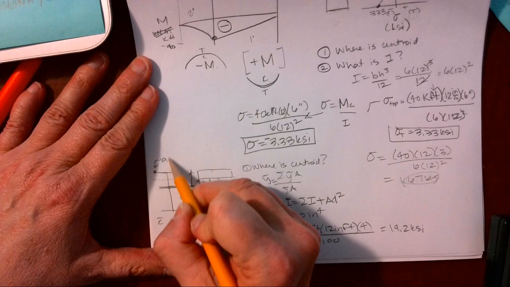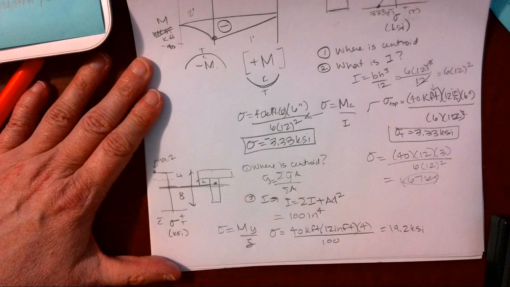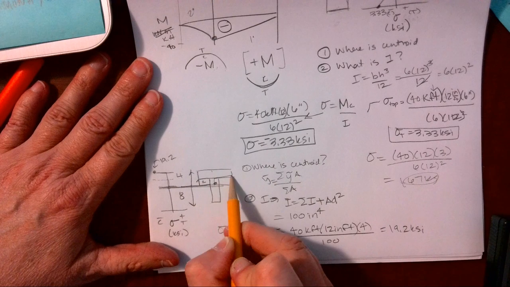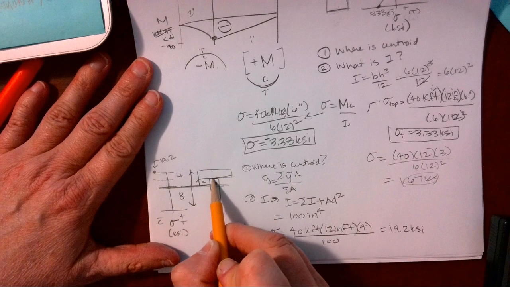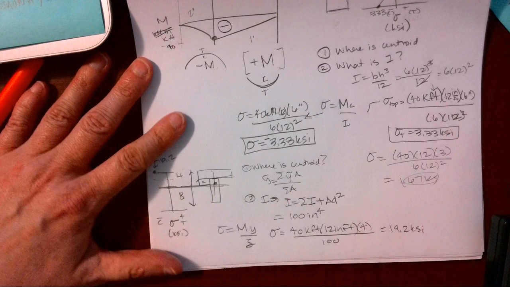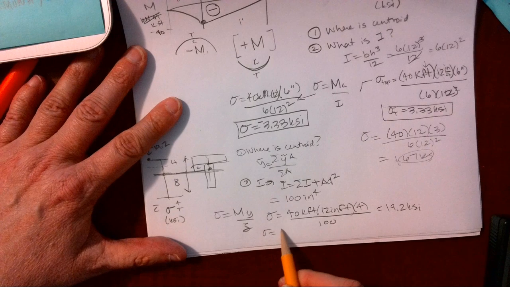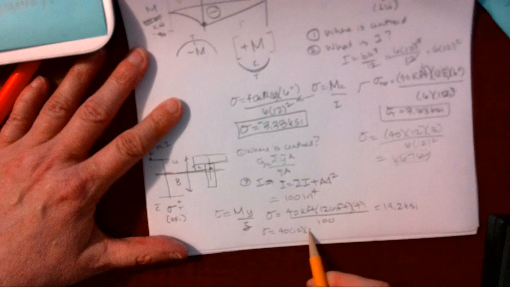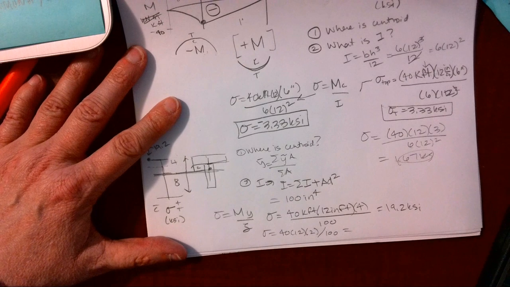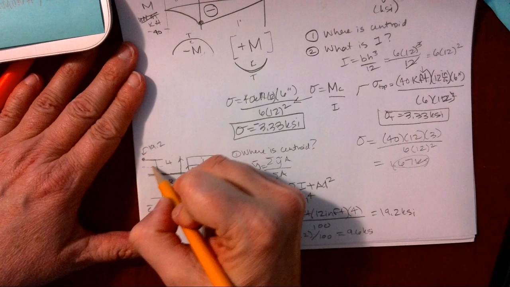Now, when I march up to where the web and the flange are meeting, okay, it doesn't matter that one of them is wider than the other section because we are just measuring up and we are measuring down. So if I want to know at my transition, I'm going to have stress equals 40 times 12 times 2 divided by 100. And I should get half of that, which is 9.6 KSI. Like magic, 9.6. So I can draw it through here.